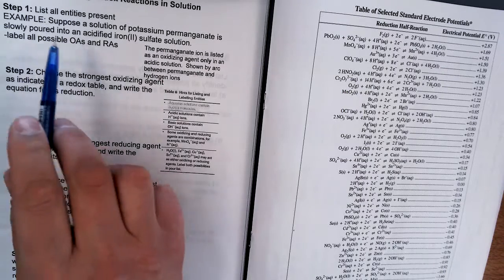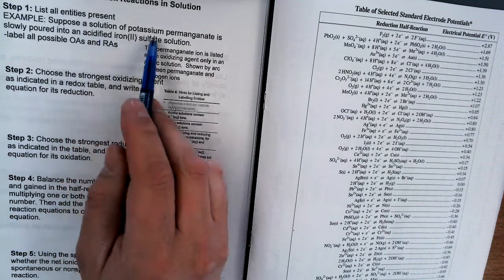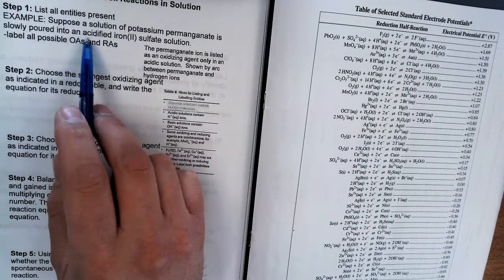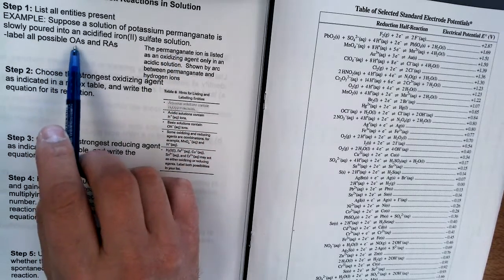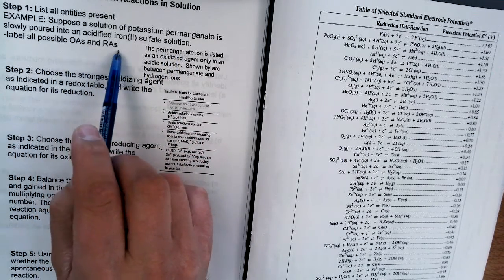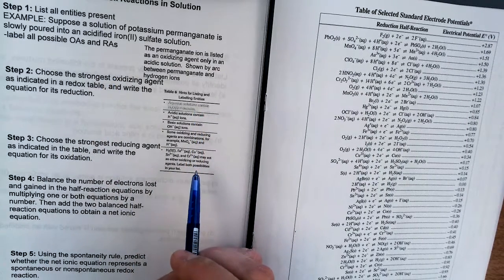Step 1, list all the entities present. Example: suppose a solution of potassium permanganate is slowly poured into acidified iron 2 sulfate solution. Label all the possible oxidizing agents and reducing agents. Here are 6 hints for when you're listening to entities.